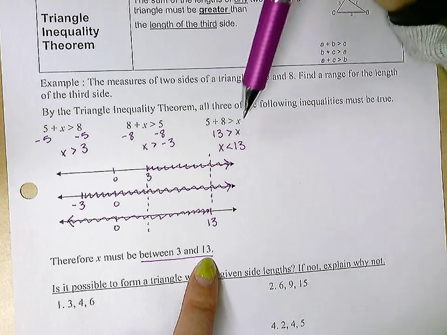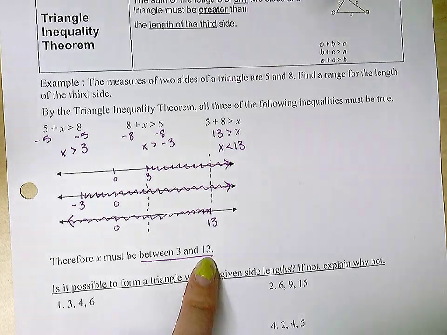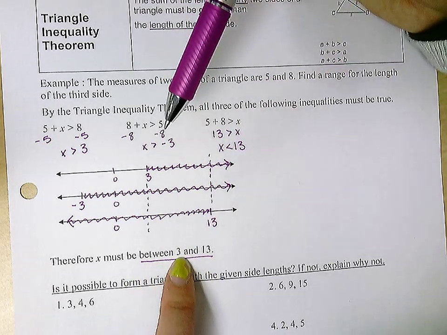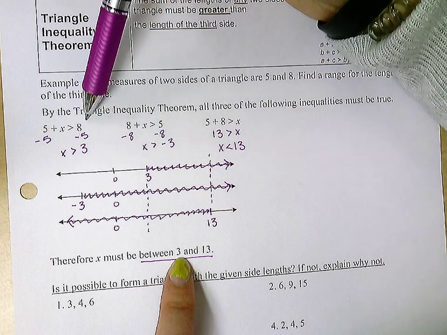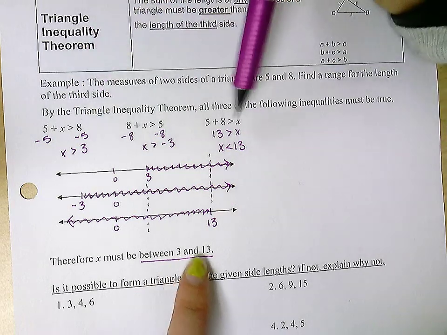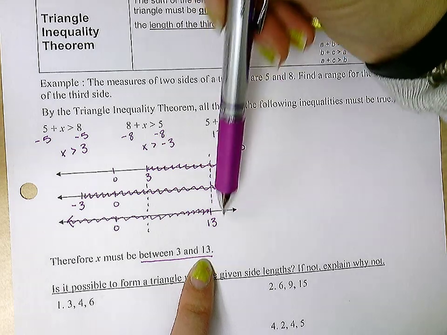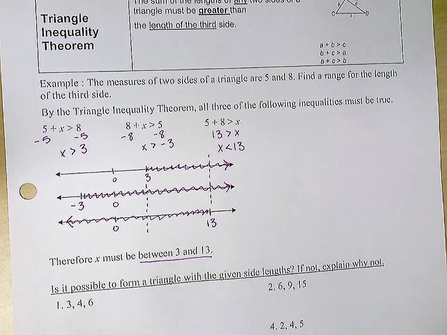I took the two values that I was given and then I added them. That gives you your upper bound value. So to get your lower bound in your range, you're going to subtract the two values you're given. To get your upper bound for your range, you're going to add together those values.